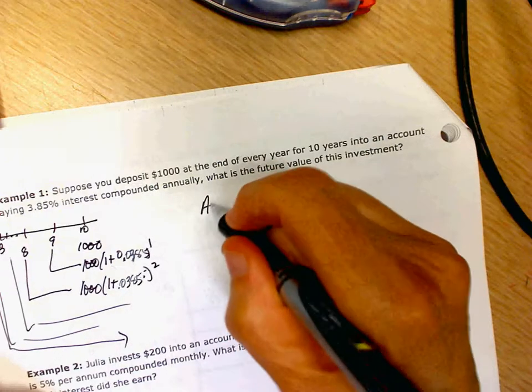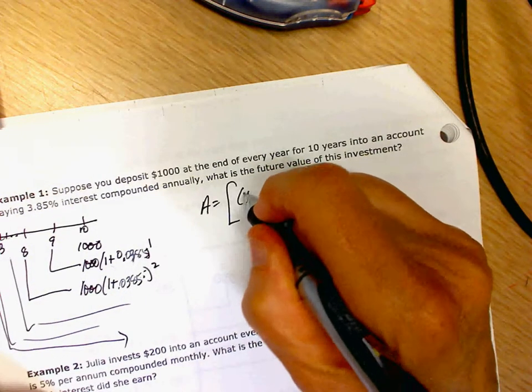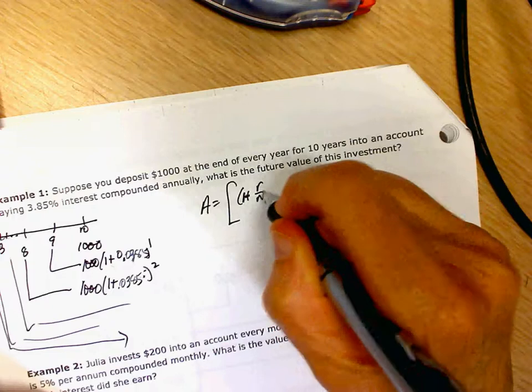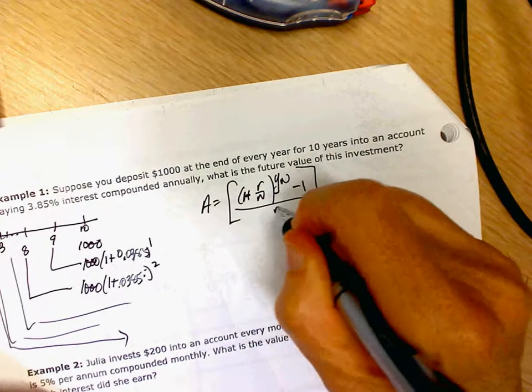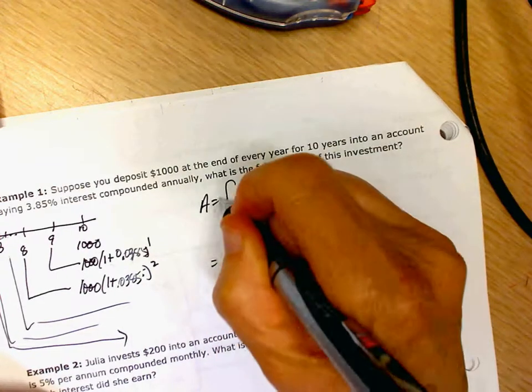A equals the regular payment times 1 plus R over N to the power of Y N, minus 1, all over R over N. I forgot the regular payment.